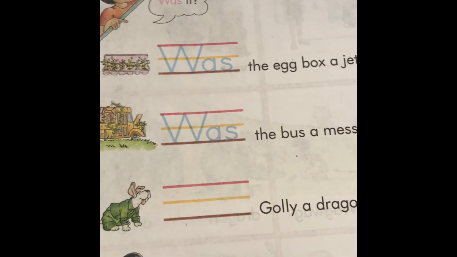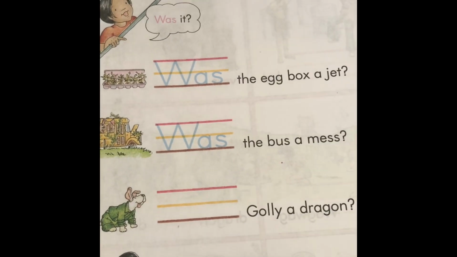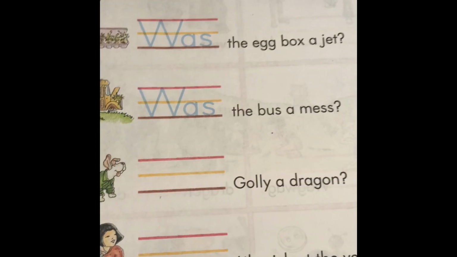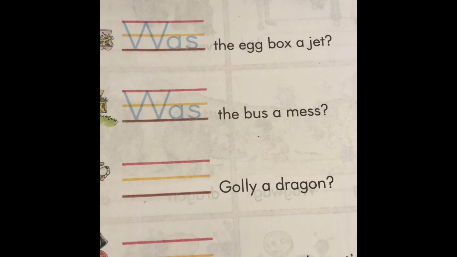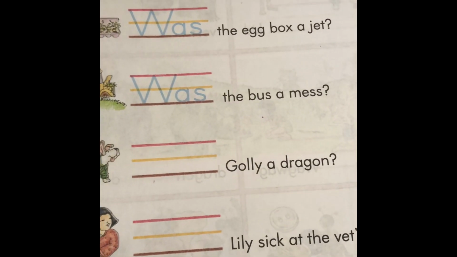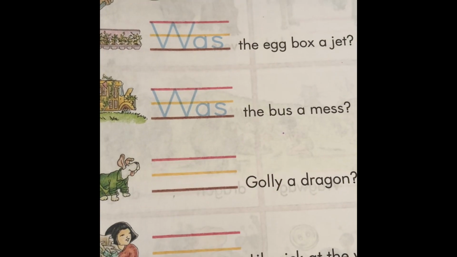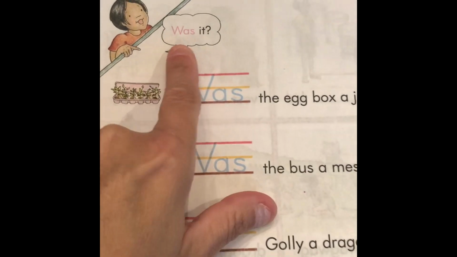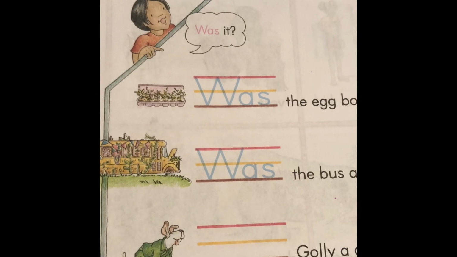I'm trying to remember. If there's a question mark at the end of a sentence, does that mean I say it like really excited? Or does that mean that it's asking a question? It's asking a question. If it's something that I'm saying like excited or happy, I would put an exclamation mark at the end. But this page is going to be asking us questions. So it's going to have question marks at the end of it, okay? So the question is, was it? All right, so there's that sight word was.